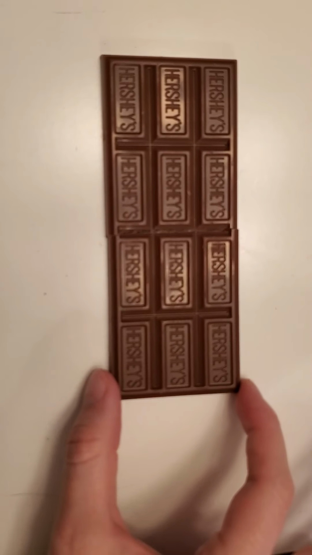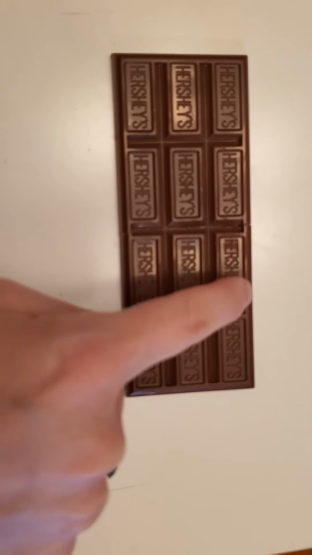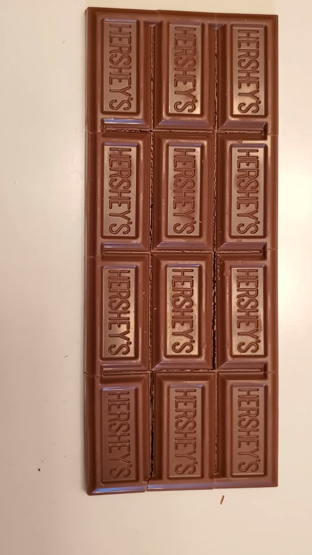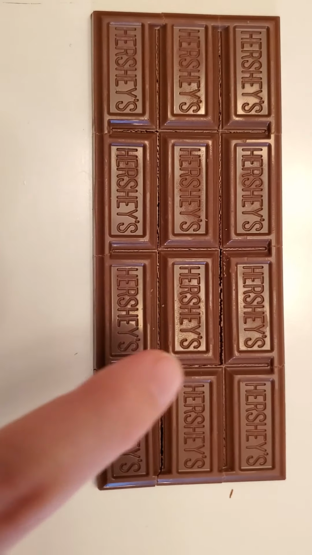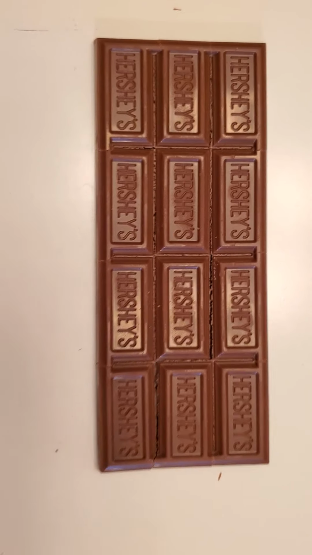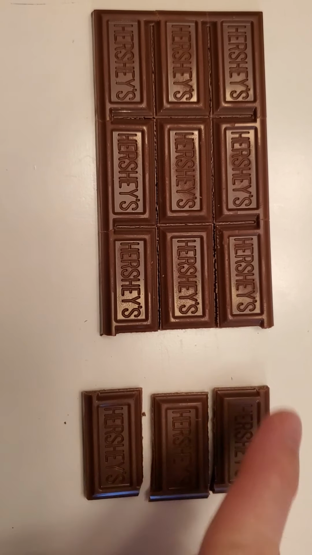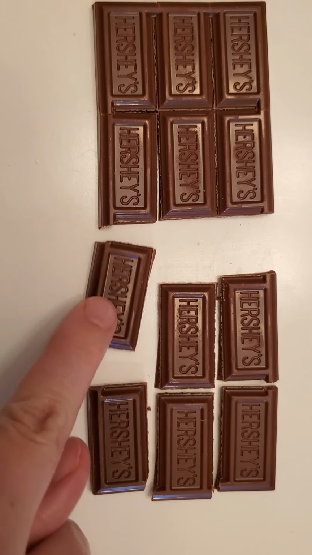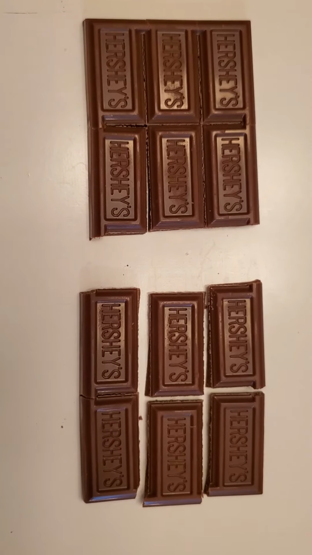Well, what if I take this candy bar and I break it into 12 pieces? So each of these little rectangles is a single piece. Okay, so I've counted and I know that I have 12 individual pieces that make up this whole candy bar. So if I take 6 of these pieces, 1, 2, 3, 4, 5, 6. I want to know if that is equal to 1/2 of the candy bar.